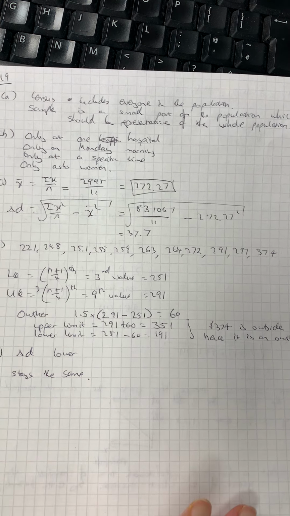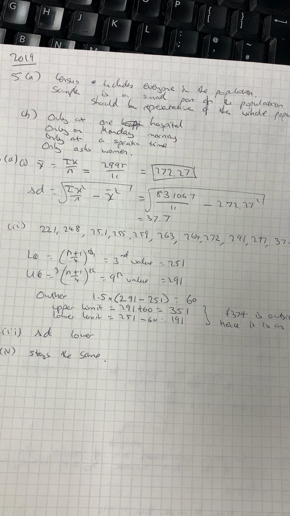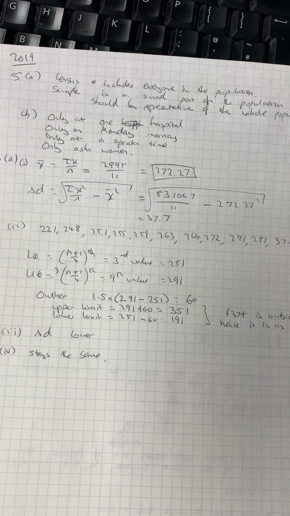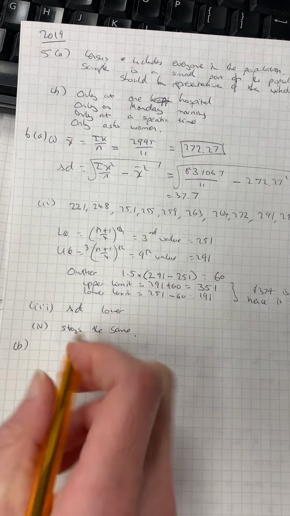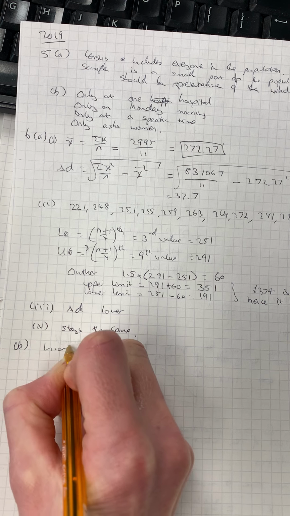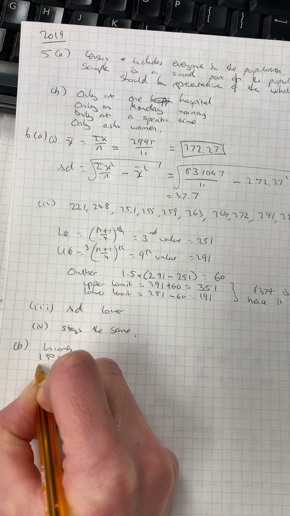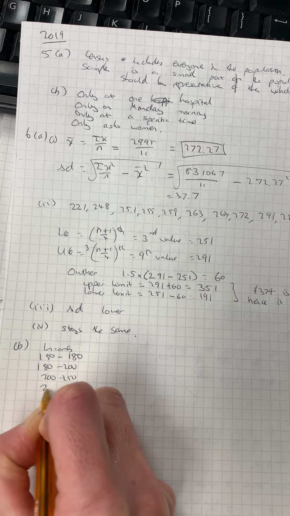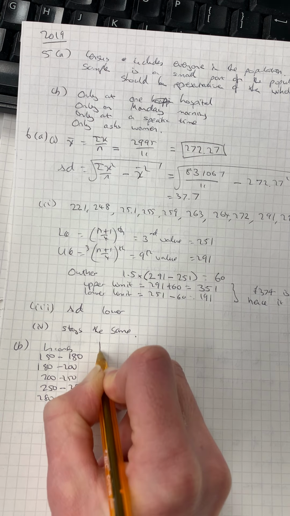Okay. Part B. Histogram. Okay, let's have a look at this. Complete the table. Right, so first of all, I am going to rewrite the table. And I like to do that. So the first one, incomes, is 150 up to 180. The next one is 180 to 200, 200 to 250, 250 to 280, 280 to 350.